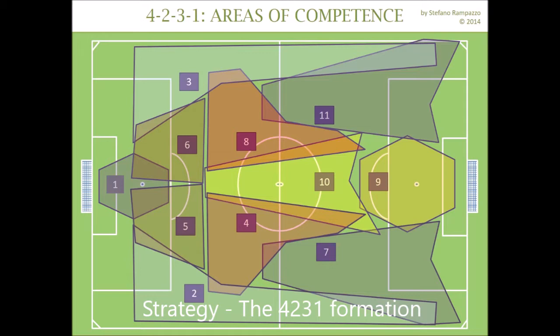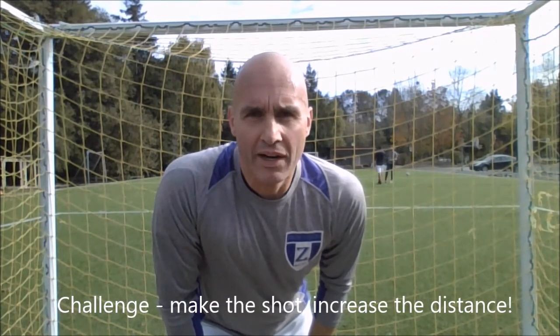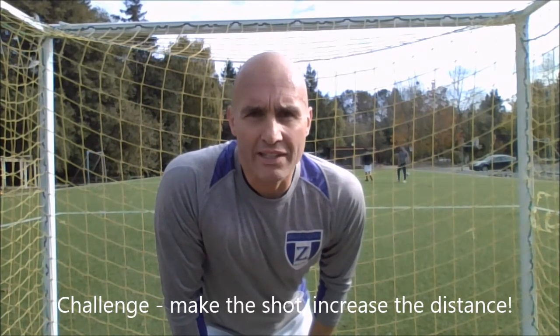As mentioned before, the 4-2-3-1 formation is one that has 4 defenders in line, 2 defensive midfielders, 3 offensive midfielders, and 1 pure forward. And now we're going to have a little shooting challenge where every ball that we make, we go increasingly far.